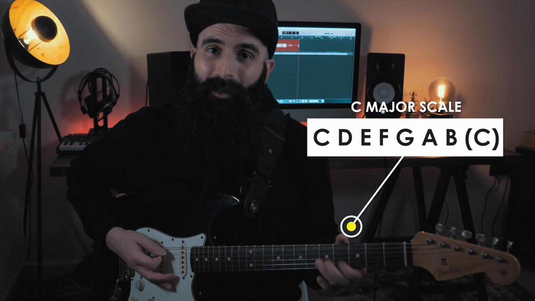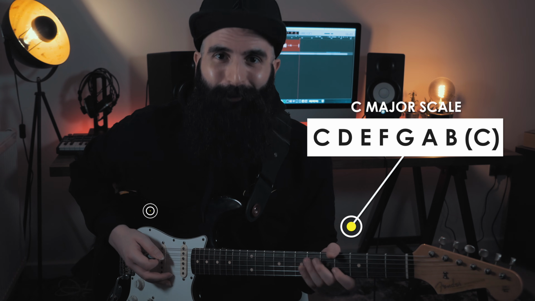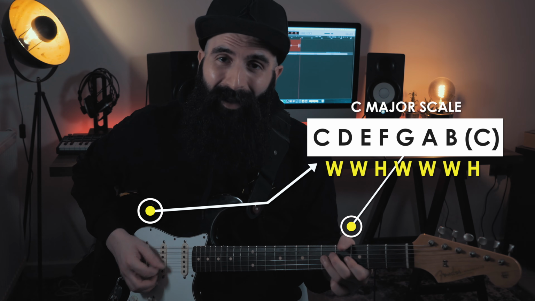So if the C major scale contains the notes C, D, E, F, G, A, B, C, and the series of intervals to make the C major scale, like any other major scale, is whole step, whole, half, whole, whole, whole, half, the Dorian scale instead starts from the second degree. So if you want to play the D Dorian scale, you will just start from D and you will be playing all of the notes of the C major scale. So you'll be playing D, E, F, G, A, B, C, D, okay.